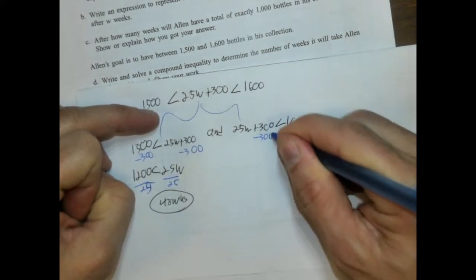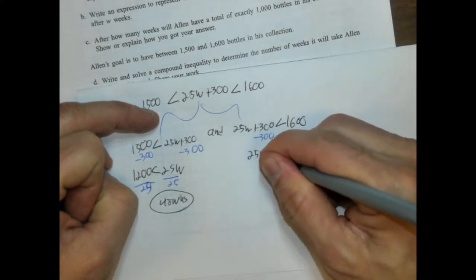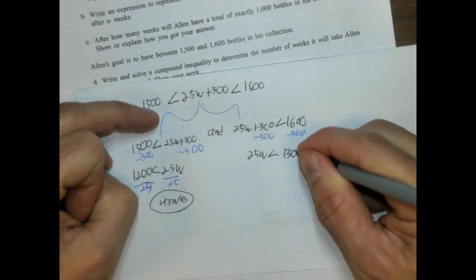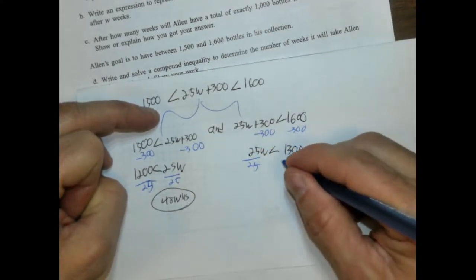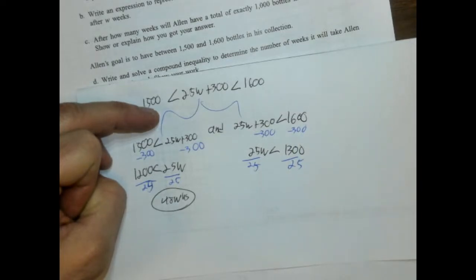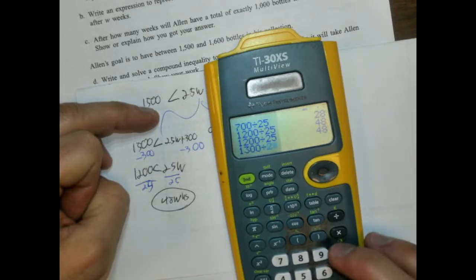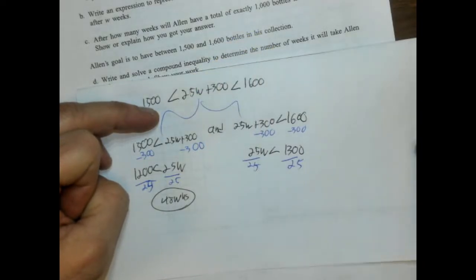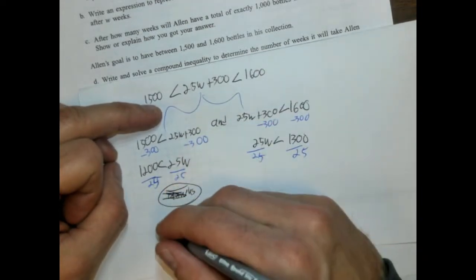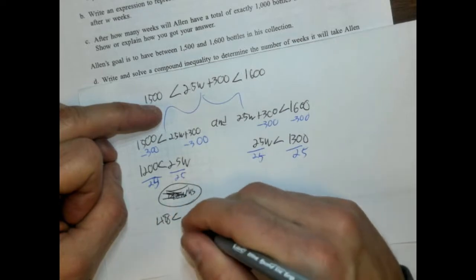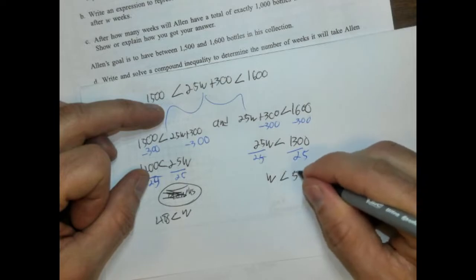Subtract 300, so 25W is less than 1,300. Divide by 25. That should be 52. Let's double check that. Yeah, 52. I messed that up, over here it should be 48. So W is greater than 48, and here W is less than 52.